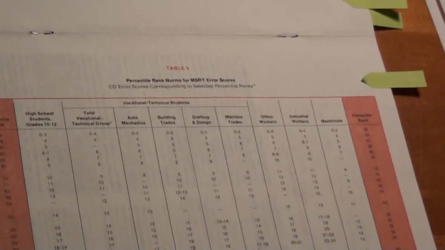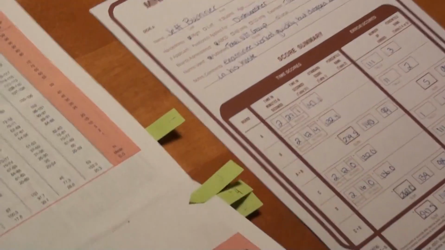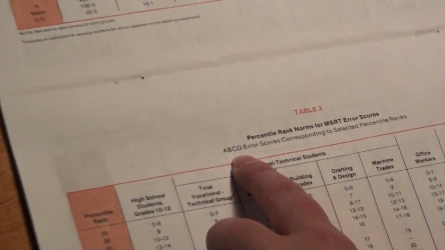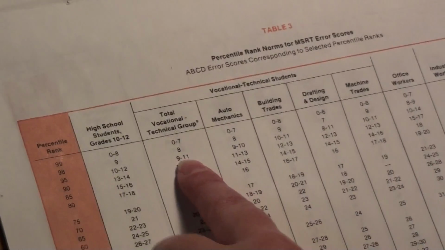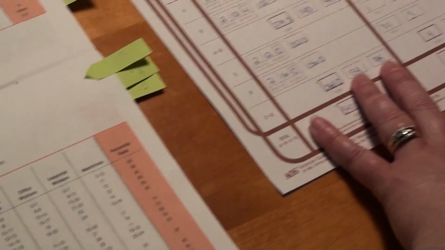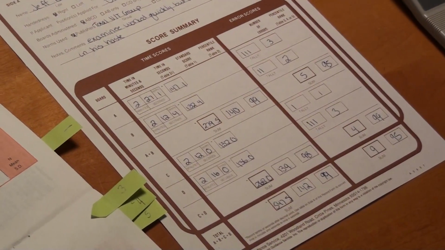Then again, they want you to total the whole thing, so that gives him a total of 9 errors for all 4 boards. And here's the table for A, B, C, and D. On the total vocational group, errors 9 to 11 puts him at a 95th percentile ranking for errors. And that is how you score the MRST, the Minnesota Spatial Relations Test.